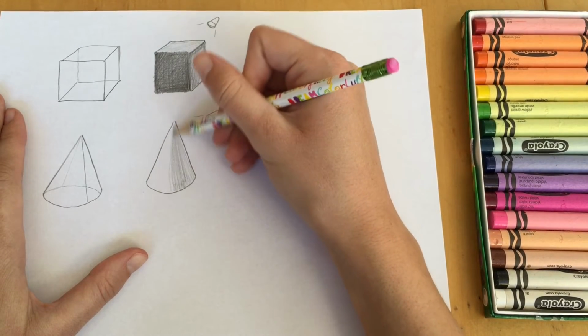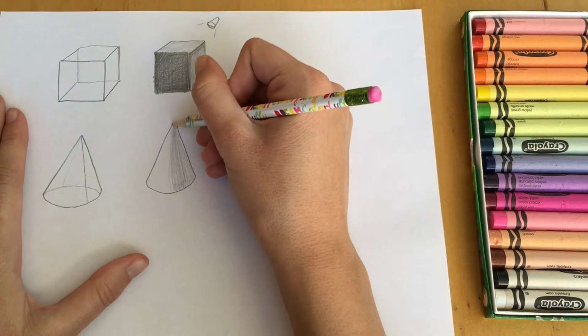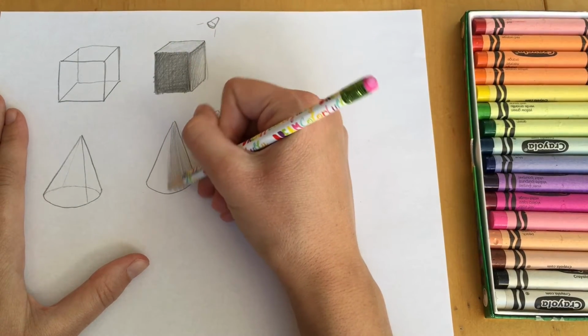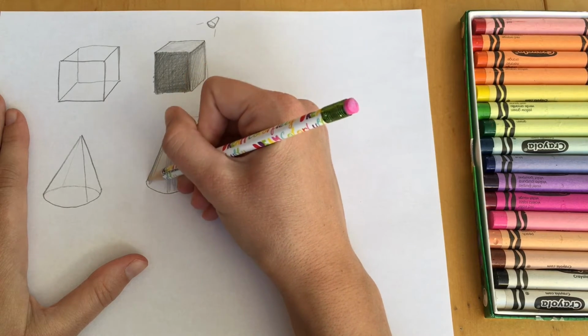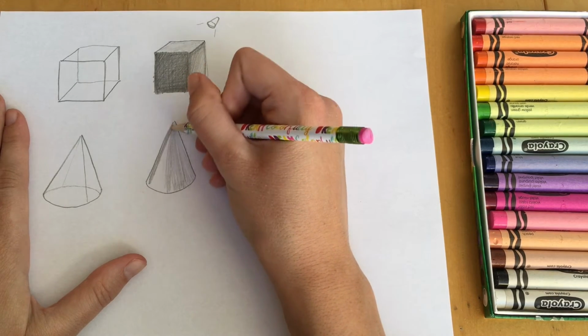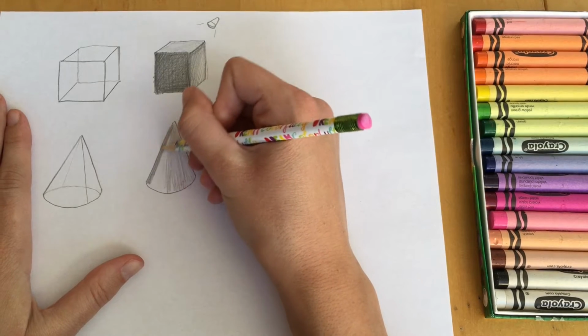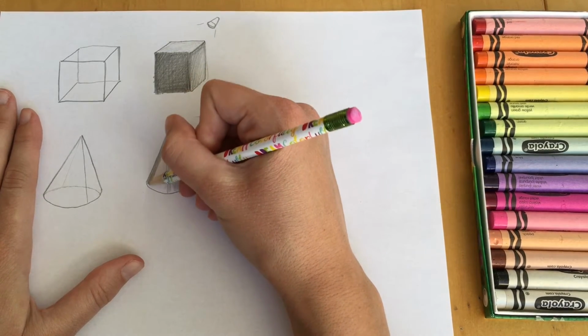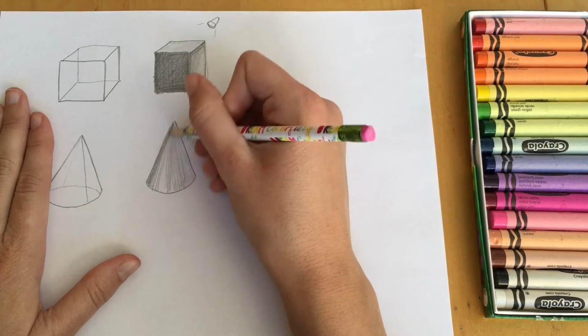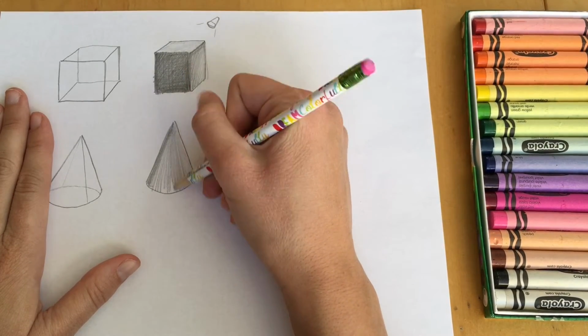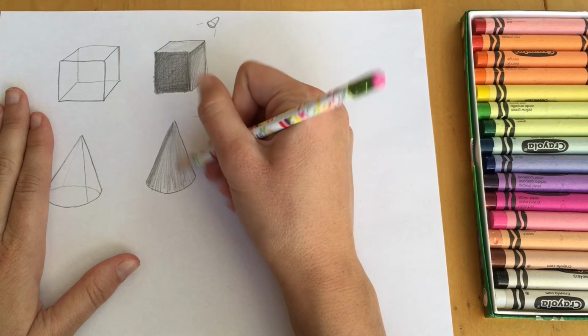So take a second, decide where your light source on your cone is. It's okay if you shade different parts at different times. That can be a lot easier. So I'm going to shade the darkest part of my cone here and then have it get lighter as it gets toward the lightest side of my cone.